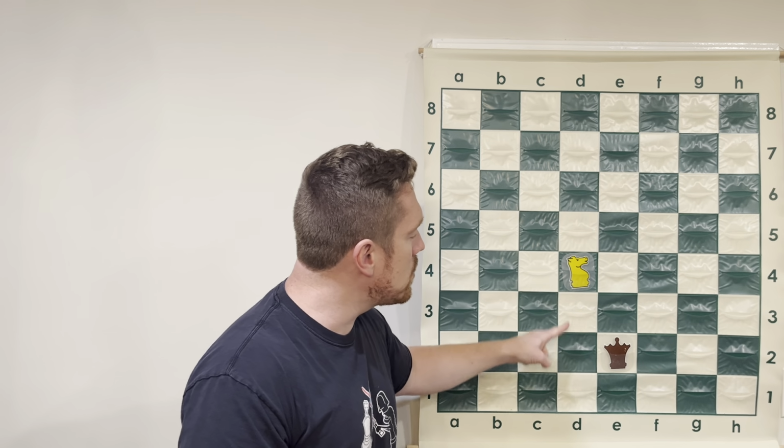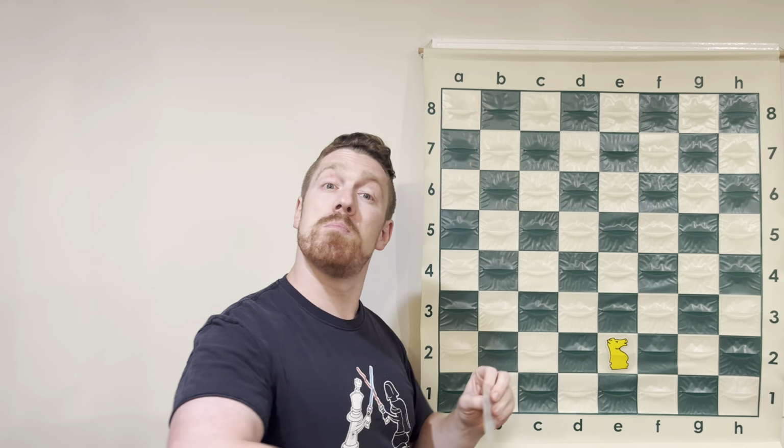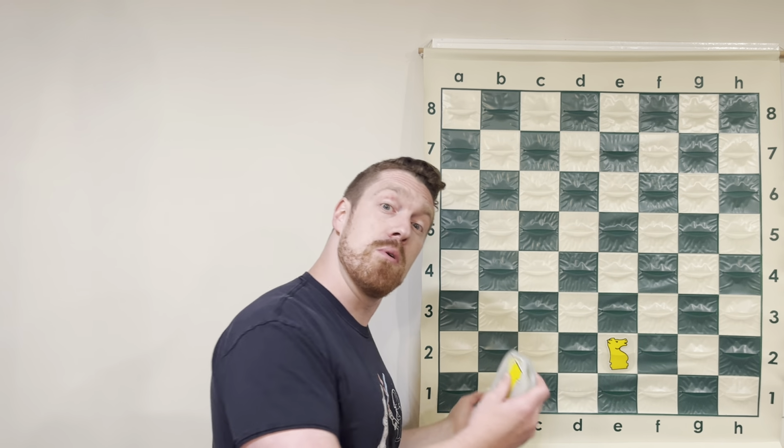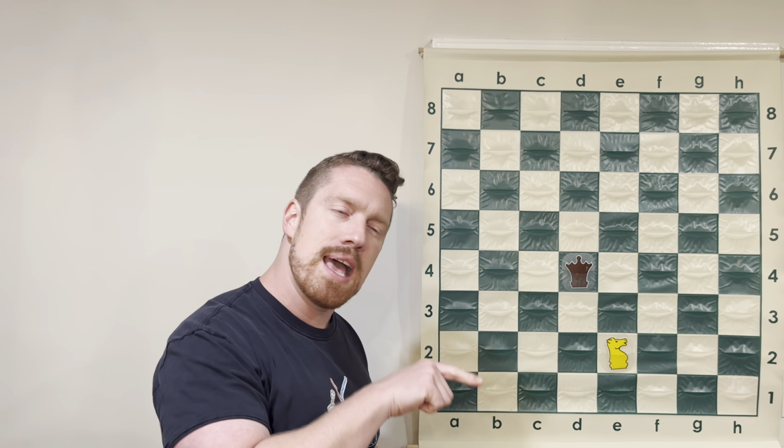You can go 1, 2, turn and take this piece. You can jump over things on your team. You can jump over things on the other team. It doesn't matter as long as you're making that L shape.